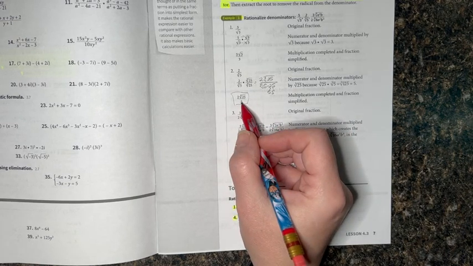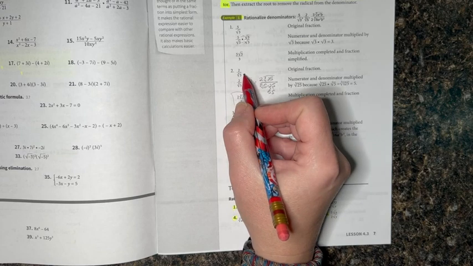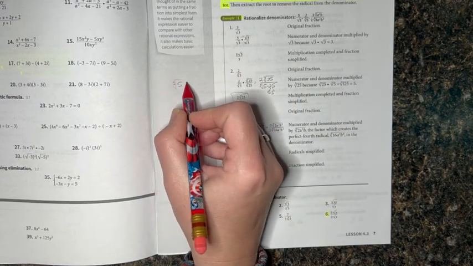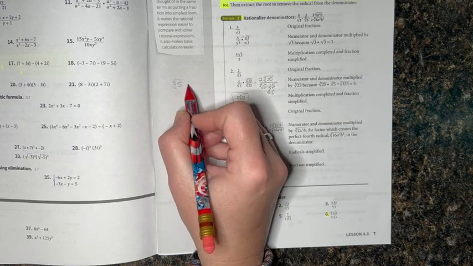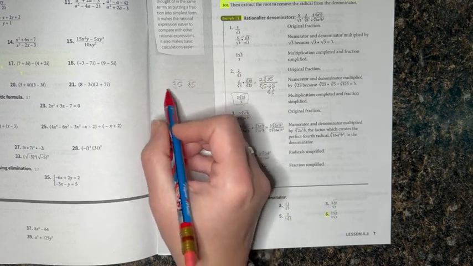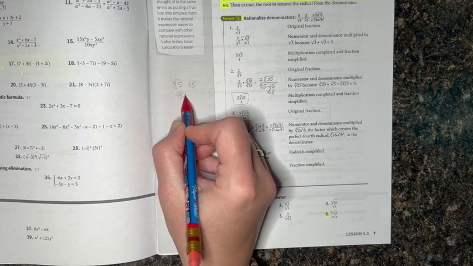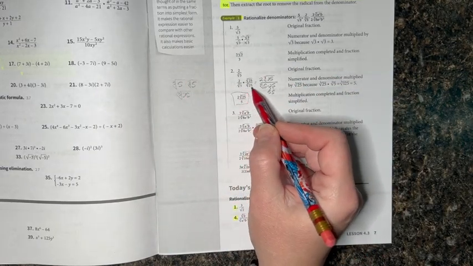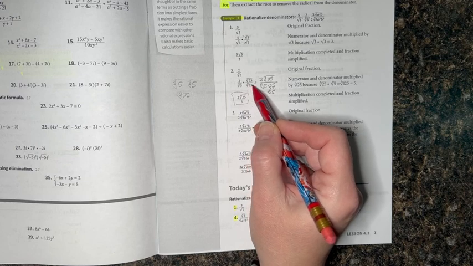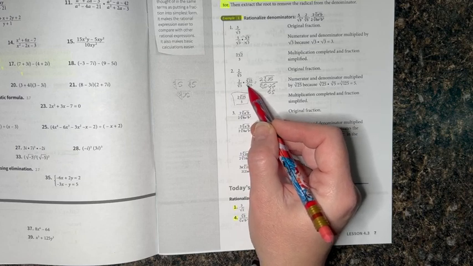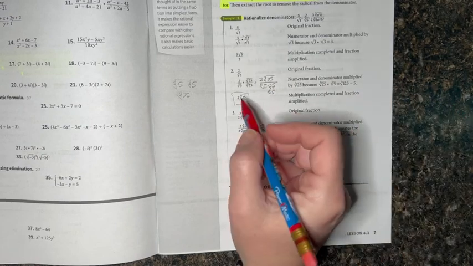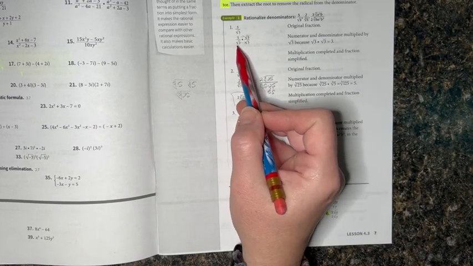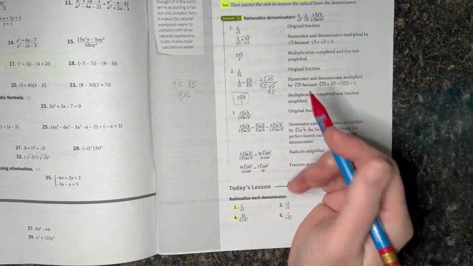Okay? If we had just multiplied this by the cubed root of 5, right? And if we had just multiplied it by the cubed root of 5 again, this would just be the cubed root of 25, which is not enough 5s. So in this case, we had to multiply it by two 5s. Okay, does that make sense? 25 is 5 times 5, so it's two 5s underneath there. Here we just had a square root, so we only needed one more 3 to finish it.